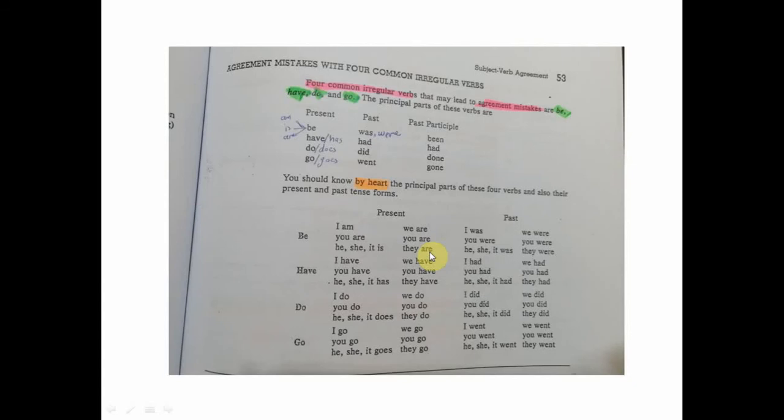Now, agreement mistakes with 4 common irregular verbs. Usually people make agreement mistakes when we talk about the verbs to be, have, do, or go. Now, be in the present tense, you can never have be alone in a sentence, by itself to be the main verb in a sentence. It cannot. But when it's used in a present tense, you might use one of its sons or daughters, if you like to call them, am, is, are.